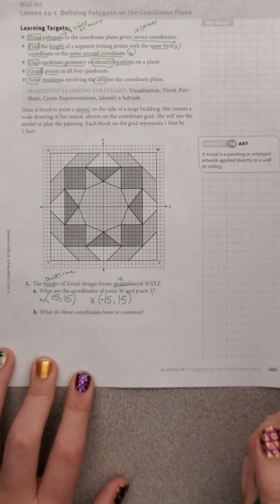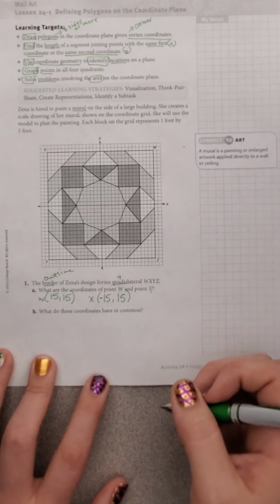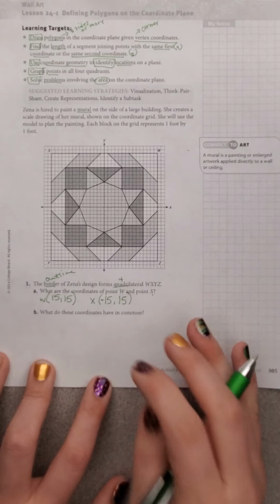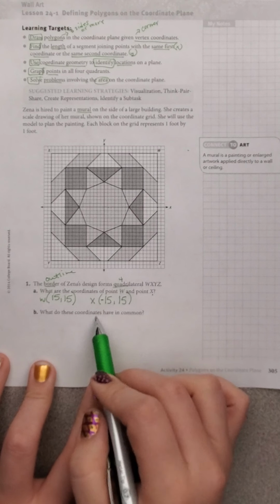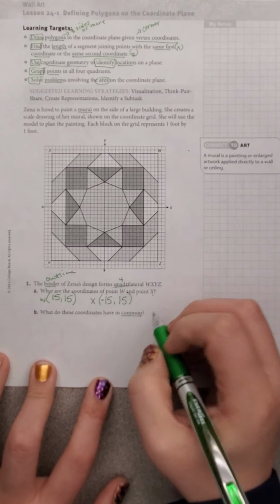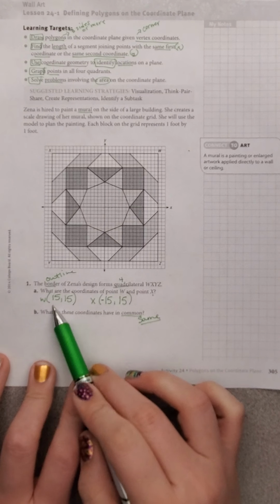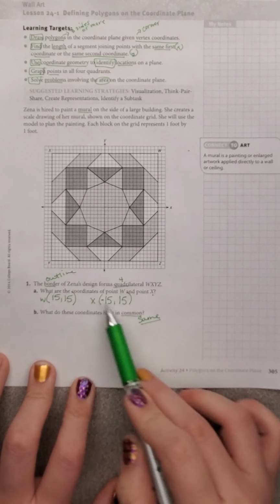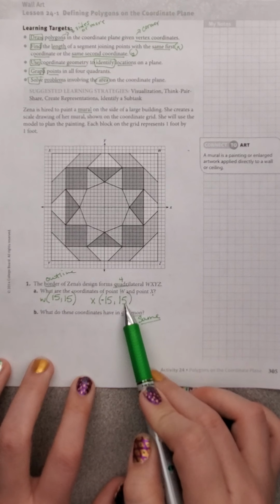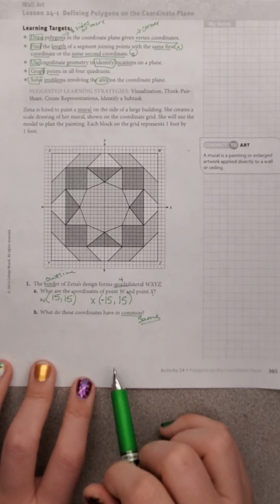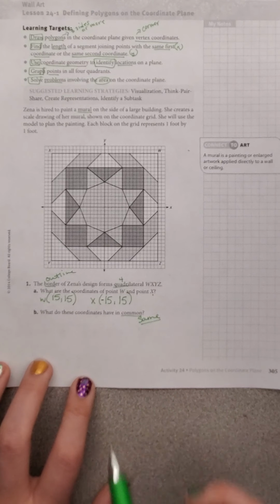Now, I want you to answer B on your own. I'm not going to give you that one, but it says, what do these coordinates have in common? So what is the same about them? So we have positive 15, and negative 15, positive 15. So what is in common? What is the same about both of these?